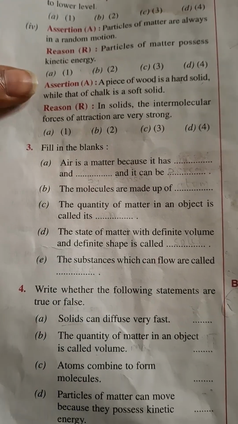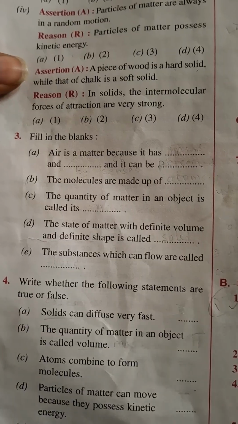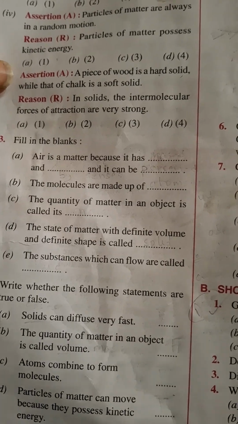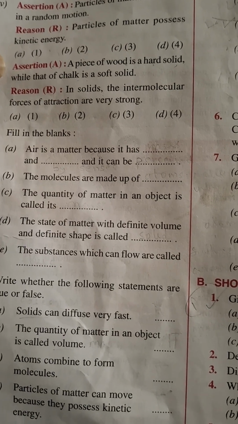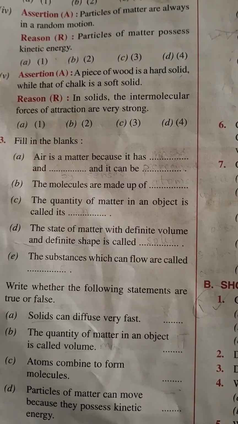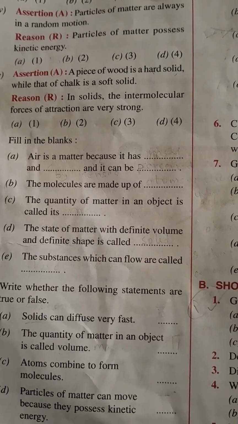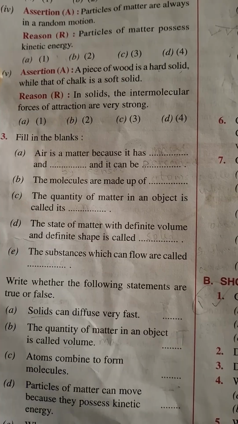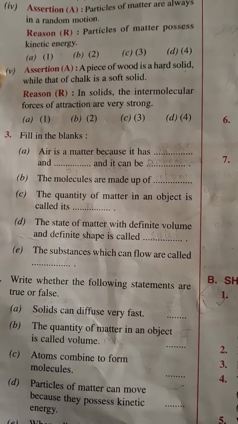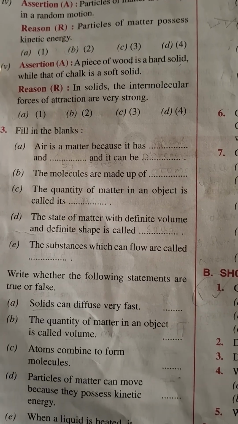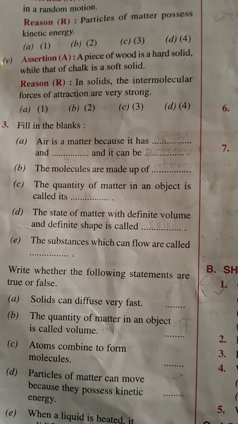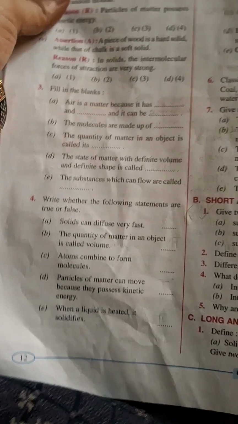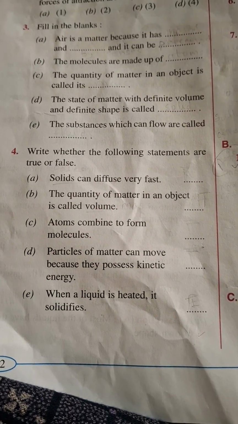Now, number 3, fill in the blanks. Air is a matter because it has, any guesses? Mass, occupies space, and it can be perceived by our senses. The molecules are made up of dash. Any guesses? The molecules are made up of atoms. Number C, the quantity of matter in an object is called its mass. The state of matter with definite volume and definite shape is called solids. The substances which can flow are called fluids.